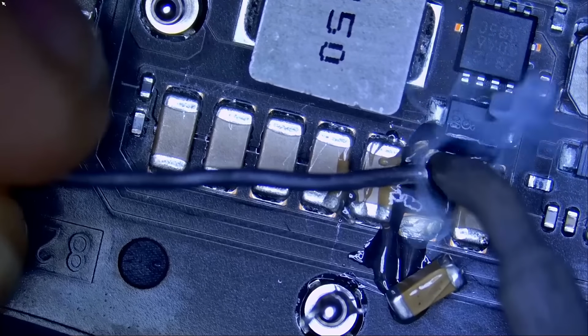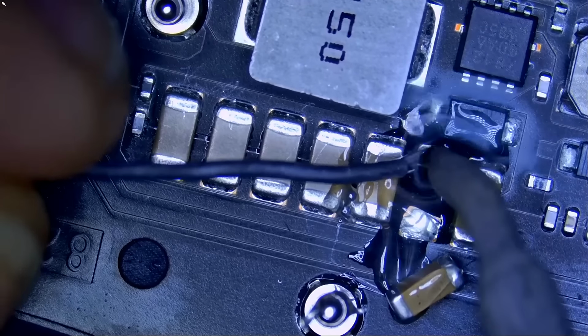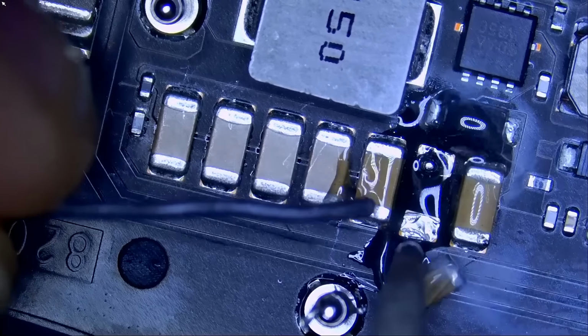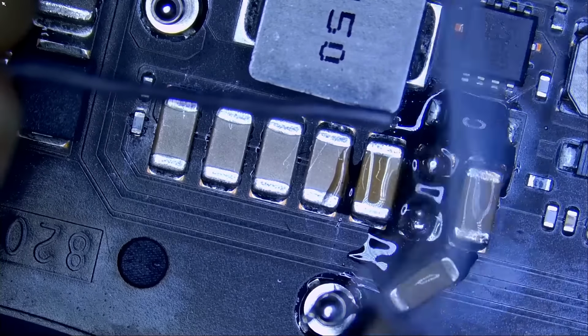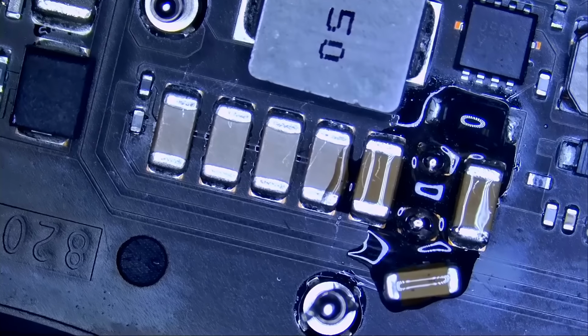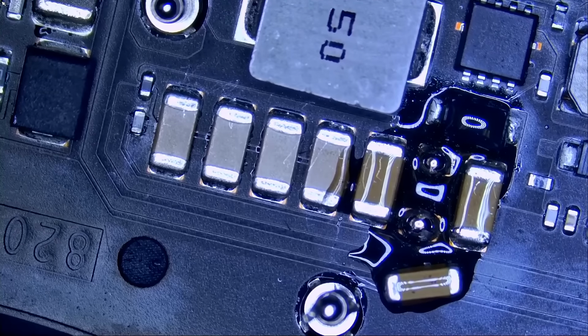We're gonna add a solder blob on the top here, and we're gonna add one right here. Now we're gonna grab our hot tweezers.